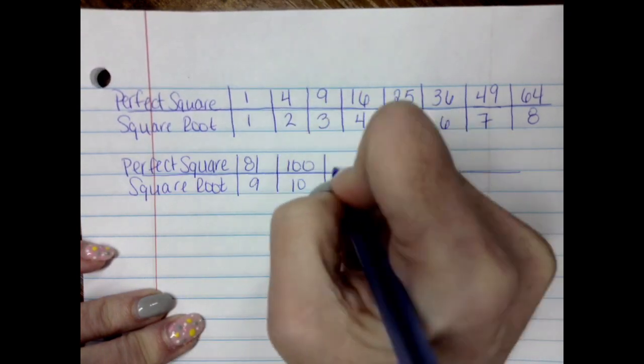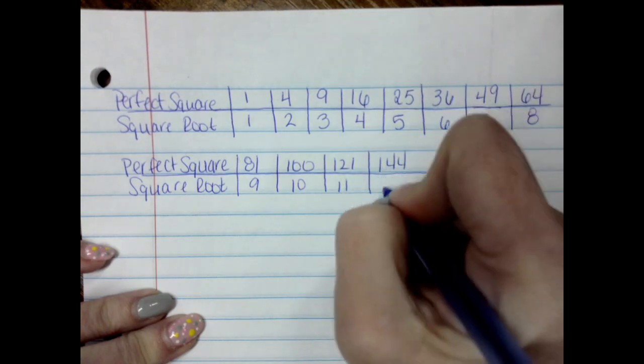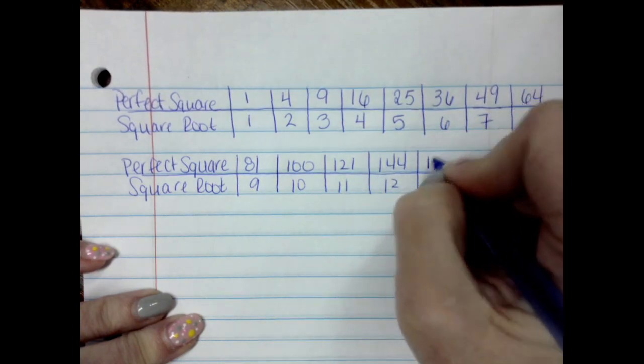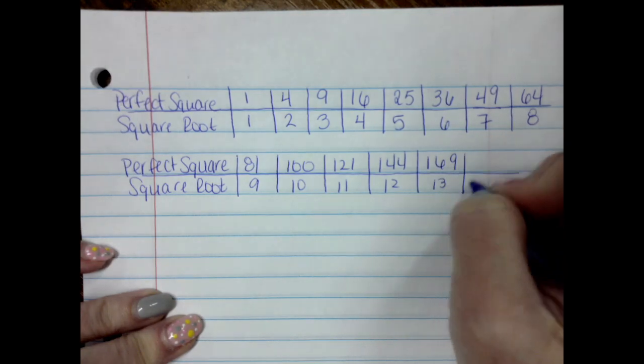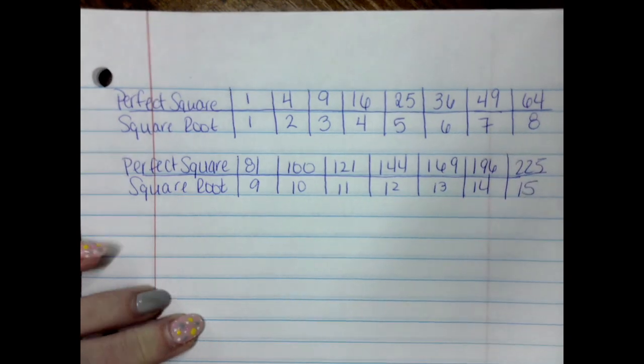And 121 is 11, 144 is 12, 169 is 13, 196 is 14, and 225 is 15.